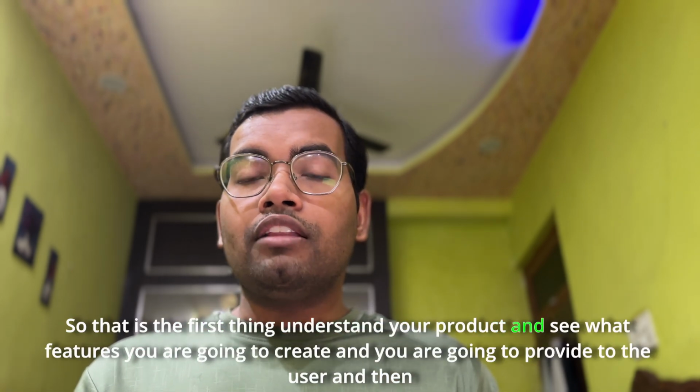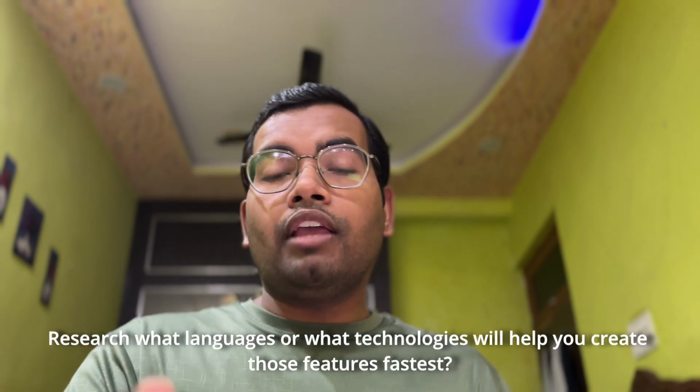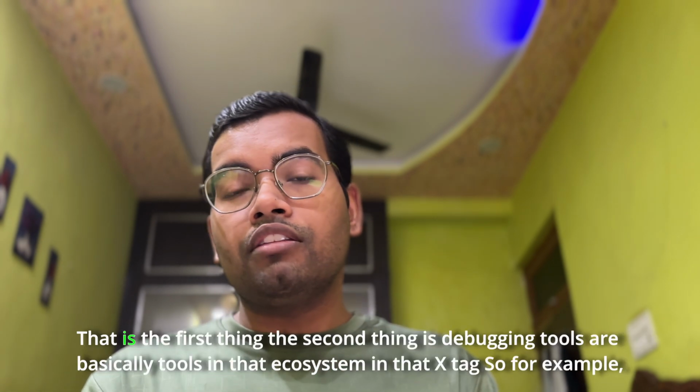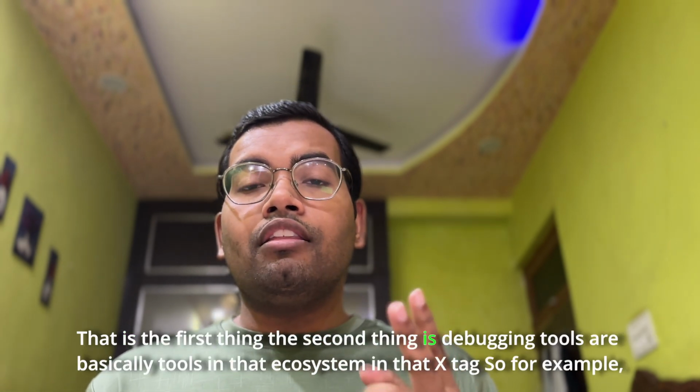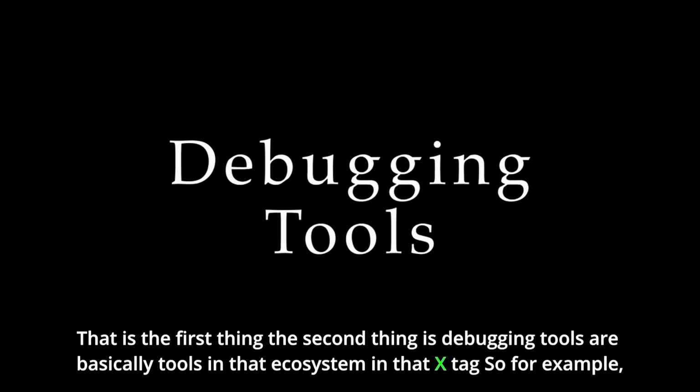Understand your product, see what features you are going to provide to the user, and then research what languages or technologies will help you create those features fastest. That is the first thing. The second thing is debugging tools, or basically tools in that ecosystem, in that tech stack.